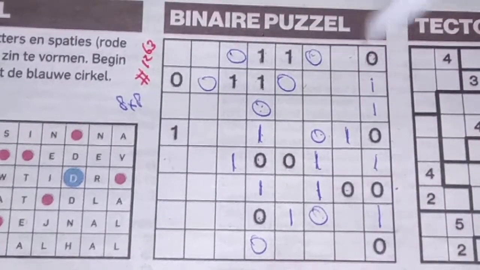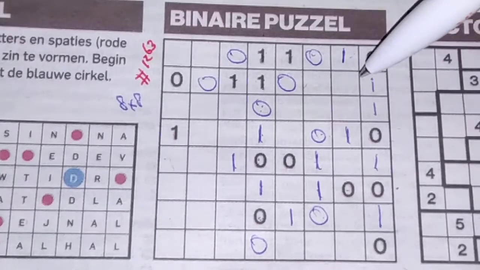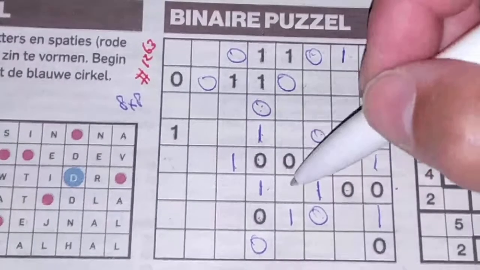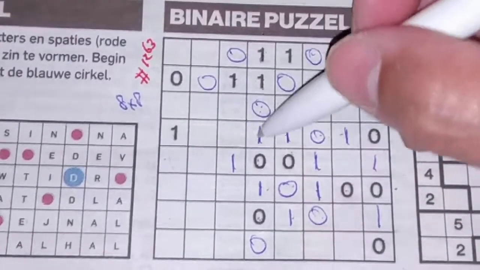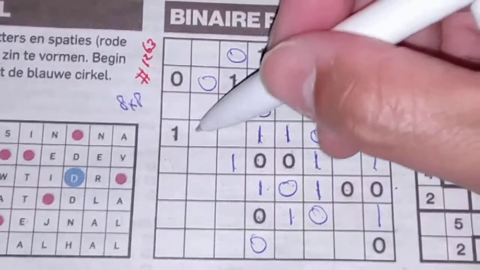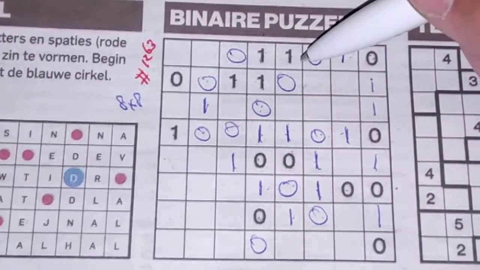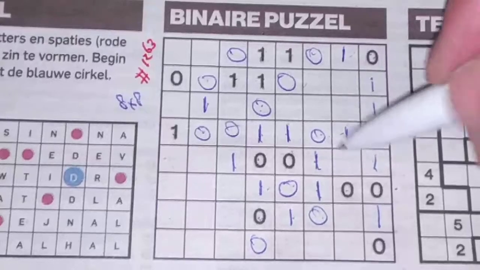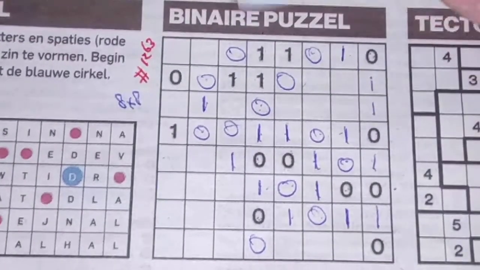Then between two 0s comes a 1. Let me see, between two ones comes a 0, double 0, here 1, there 1. We have 4 ones, so the rest are 0s. Between two 0s comes a 1. Between two ones comes a 0, double 0, here 1, there 1.